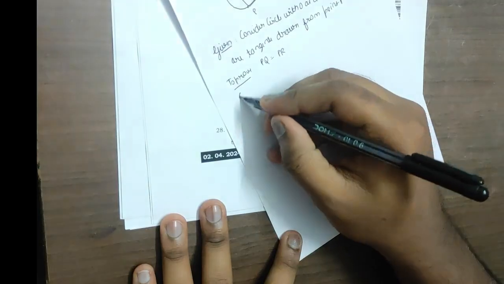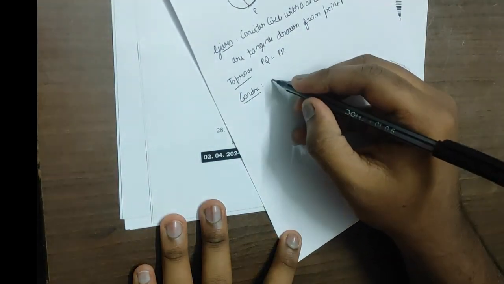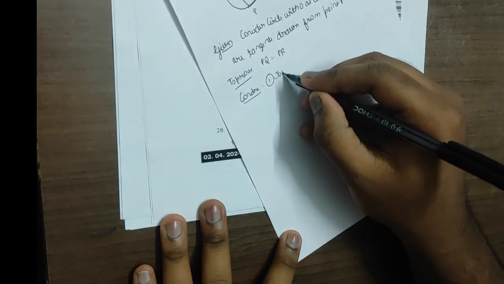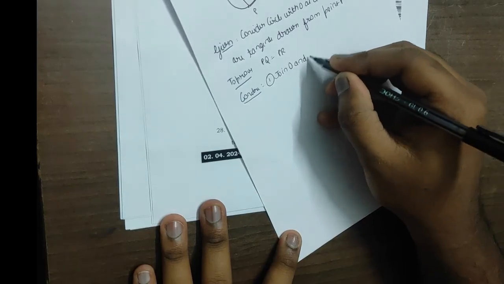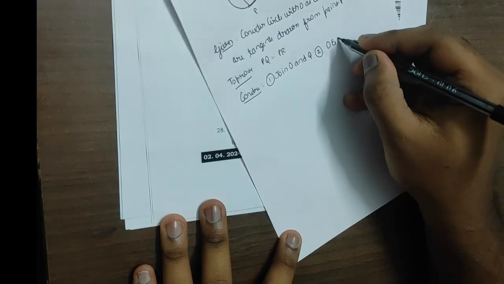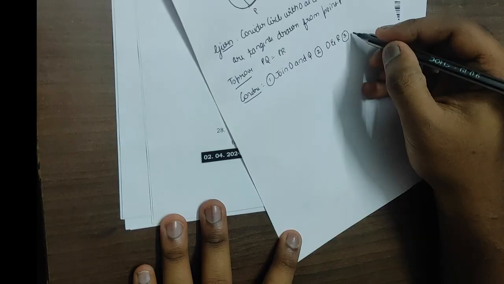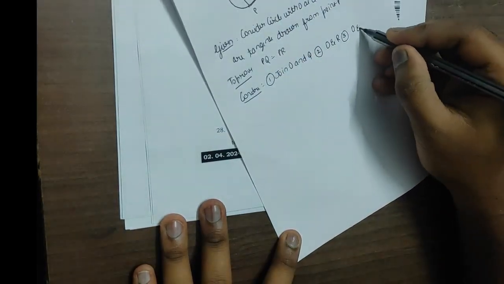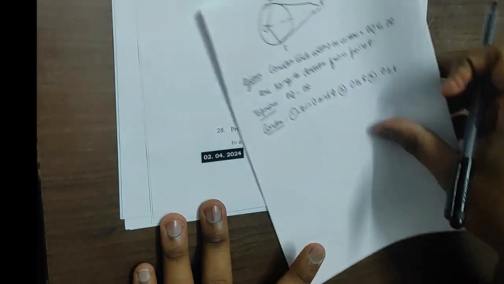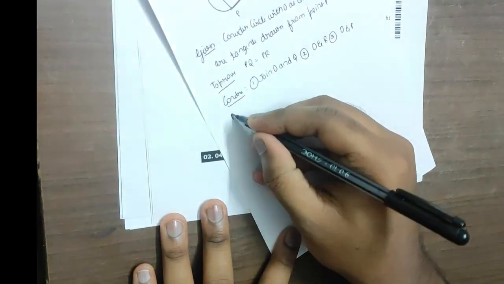Initially we have to write the constructions. What you have done, you have joined O and Q. Second construction is you have joined O and R, and the third construction is you have joined O and P. Now let us focus on the proof.